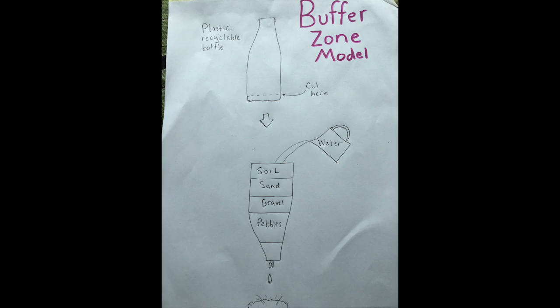Your task at home is to create this buffer zone model, which is like a natural sediment water filter. First, you will need a plastic water bottle you can cut the bottom off of. Then, with adult supervision, carefully cut the bottom of the bottle off using scissors. Now you have the body of your filter, and the next step is to collect soil, sand, gravel, and pebbles. Keep each of these sediments separate because you will put them into the plastic bottle in separate layers. Make sure the pebbles you collect are large enough so that they don't fall out the bottom of your filter.